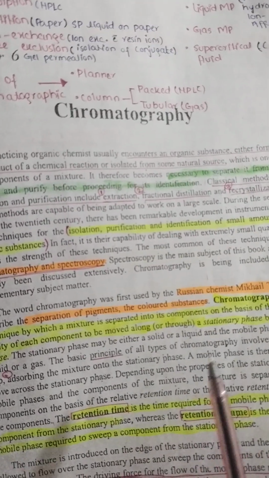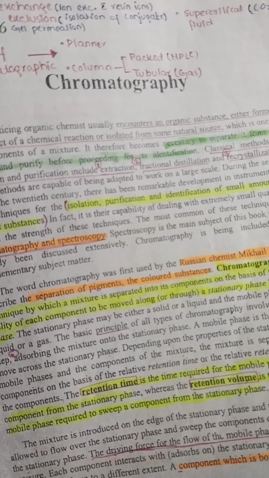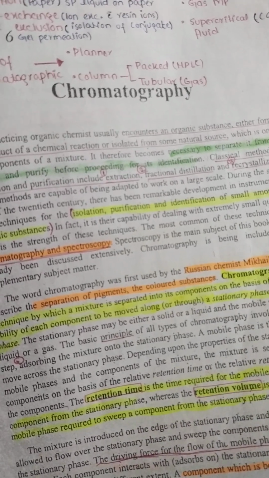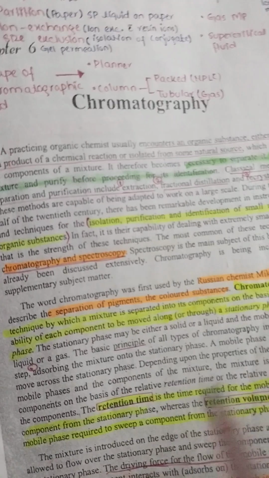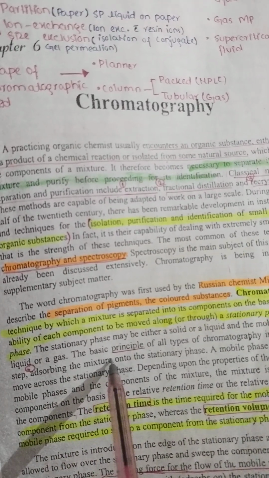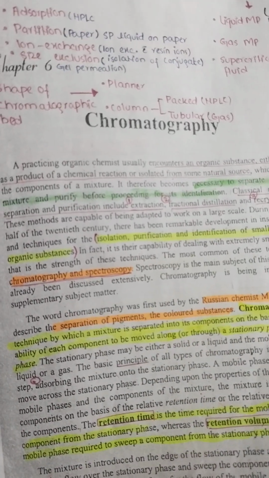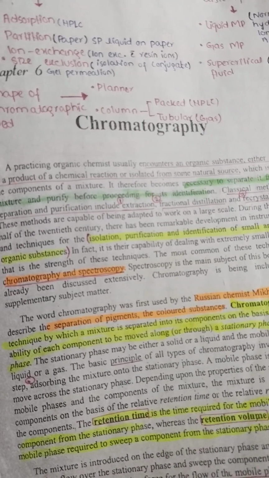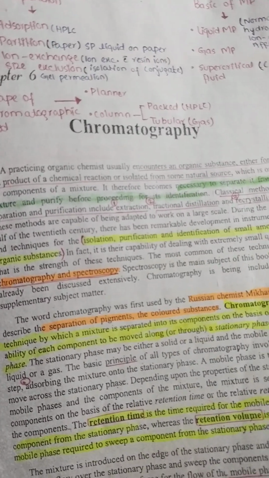Now we discuss the principle. There are basically two principles that we mostly discuss in chromatography: one is adsorption chromatography and another is partition chromatography. In adsorption chromatography, our mixture is adsorbed on the stationary phase.